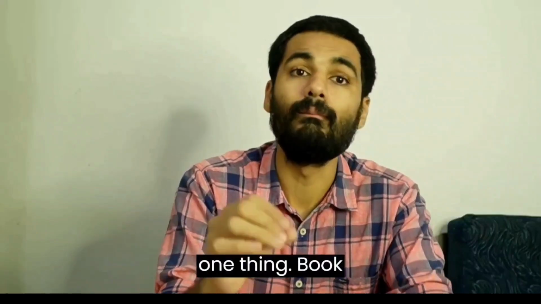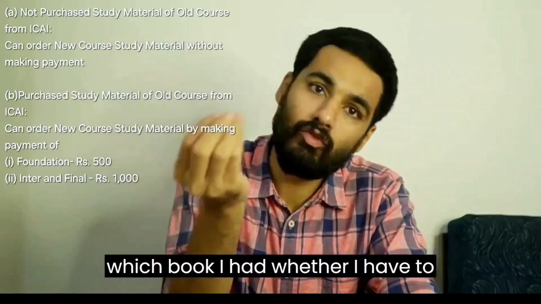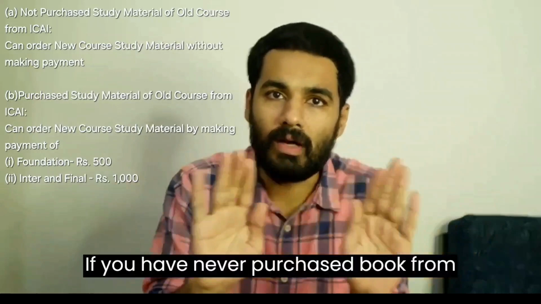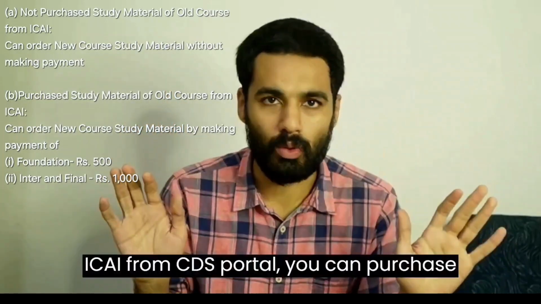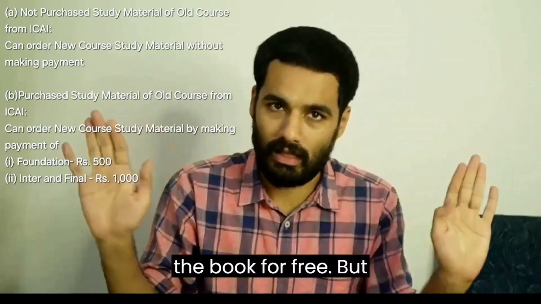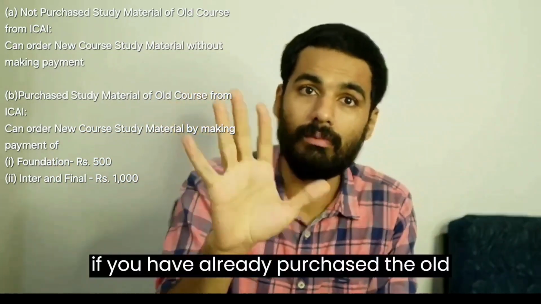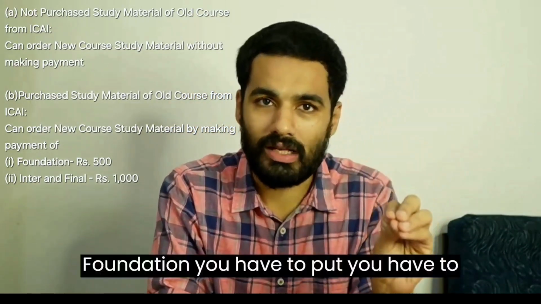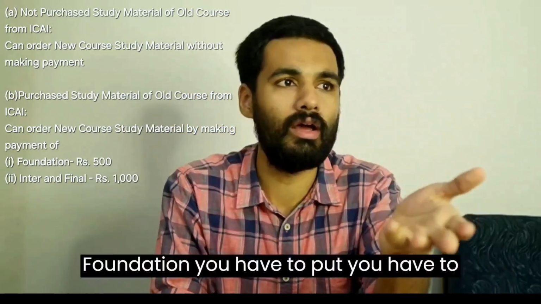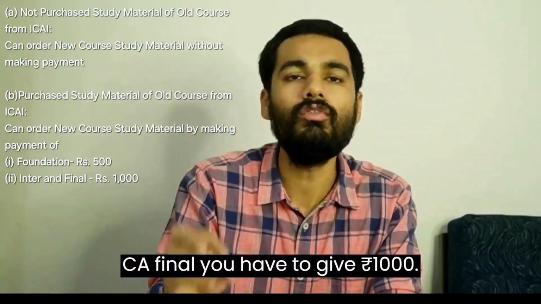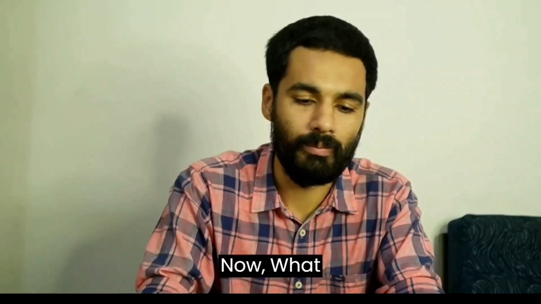Now we'll go into one thing, books. Whether I have to purchase the book for money or not. Simple. If you have never purchased a book from ICAI, from the CDS portal, you can purchase the book for free. But if you have already purchased the old syllabus book, then for CA foundation, you have to get it for 500 rupees. For CA inter and CA final, you have to give 1000 rupees. That's how you can purchase the book.